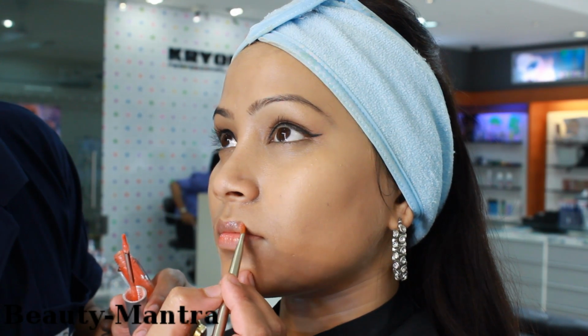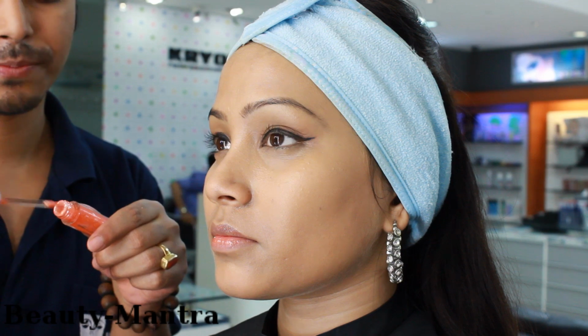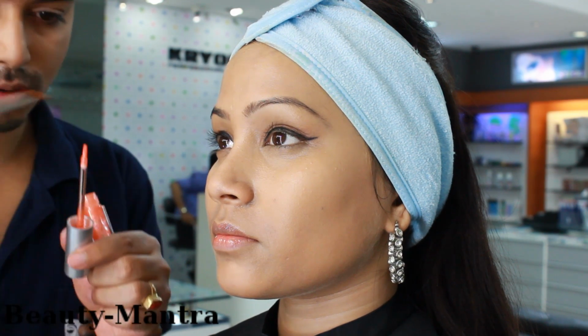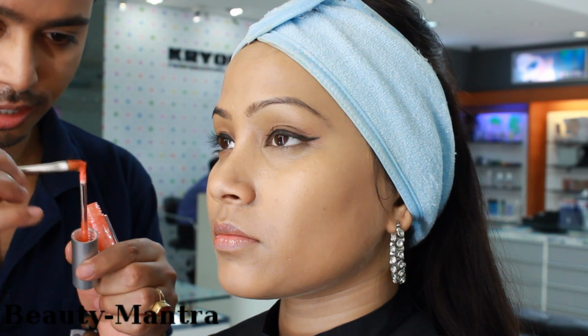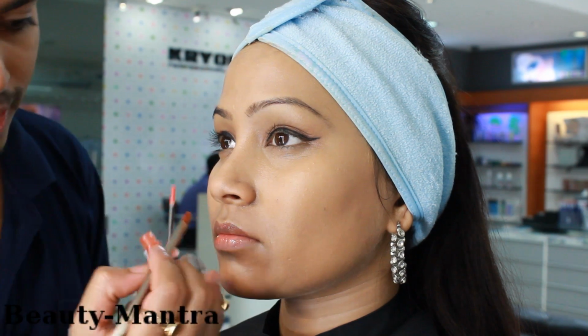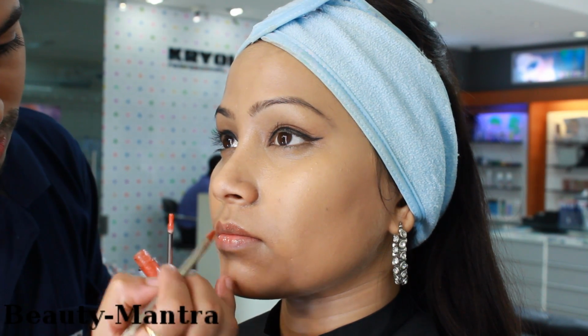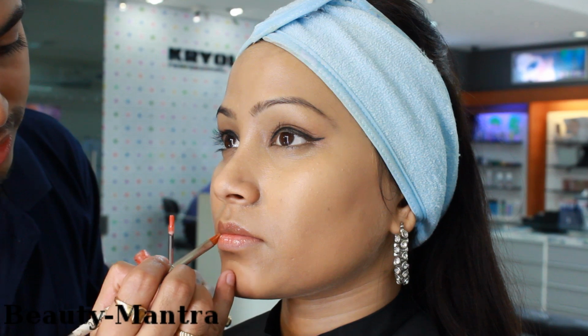See, when I'm applying a gloss on my model's face, I'm not applying it with a brush which is dipped in the gloss. What I'm doing is, I'm taking the stick out and I'm taking the gloss on my lip brush and applying it on my model's face. This actually keeps your gloss safe from any kind of infection, and also it's pretty hygienic.